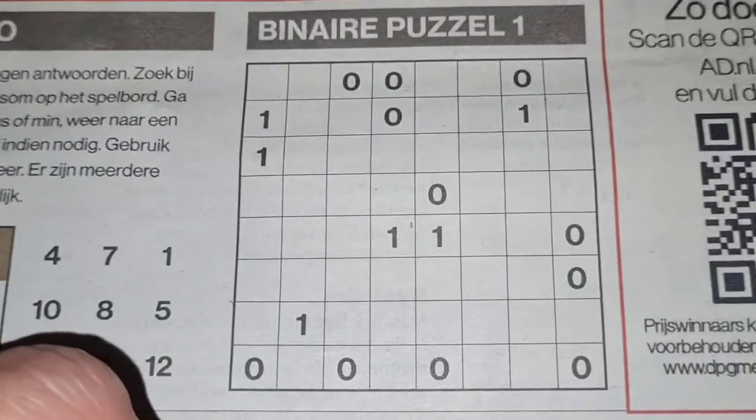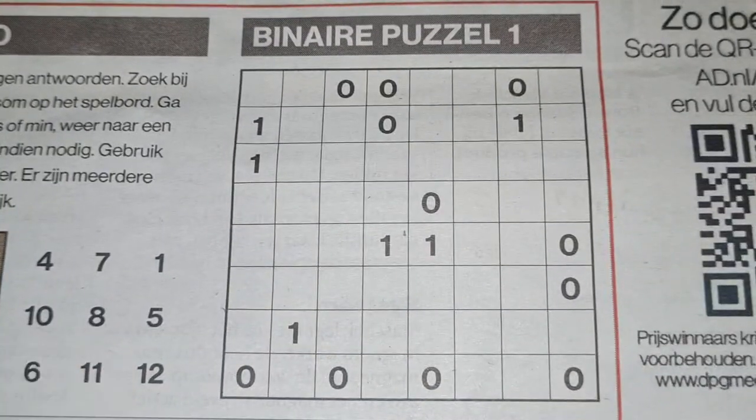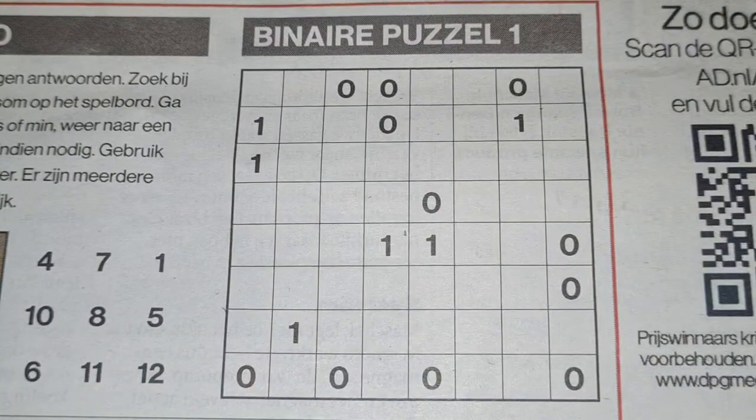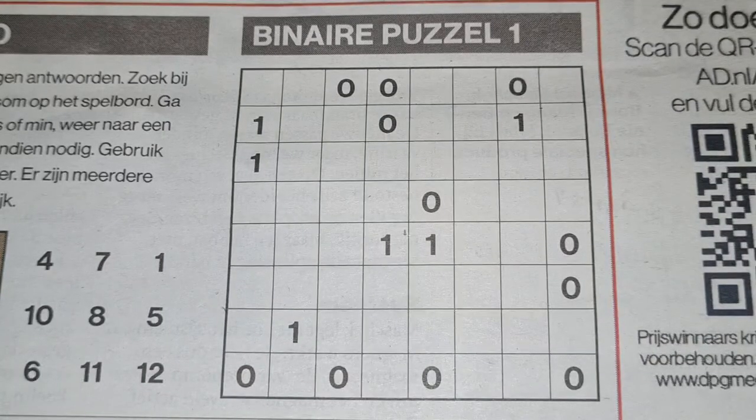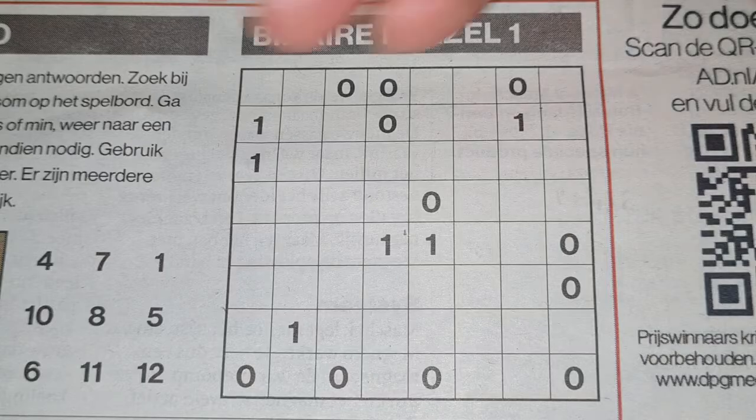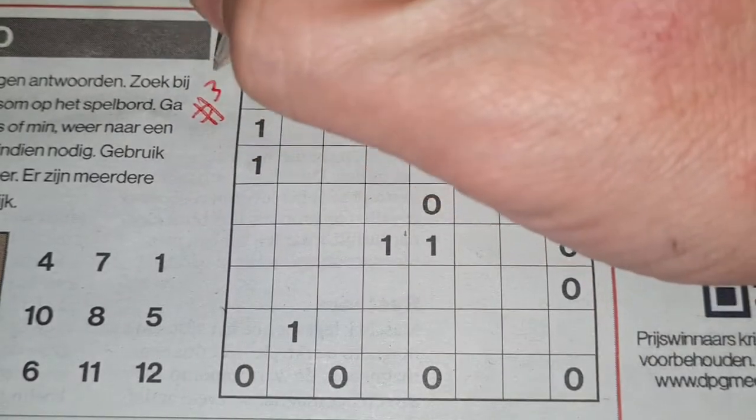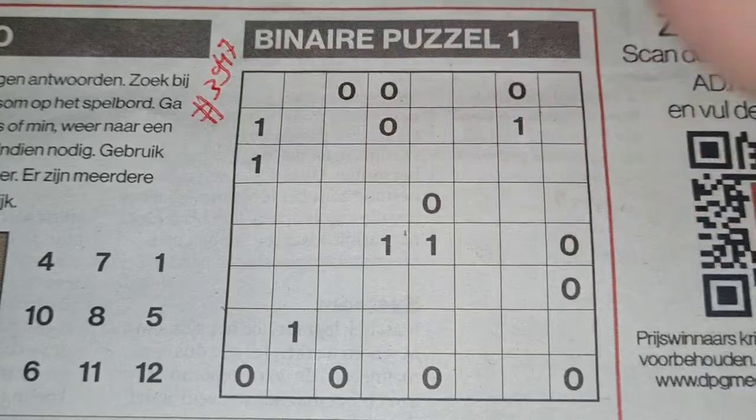It's time for your binary puzzle, boys and girls. And this will be number, where's my pencil? Yes, red pencil, number 3947.